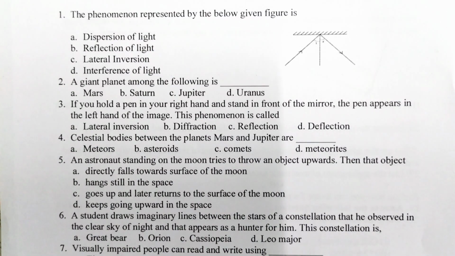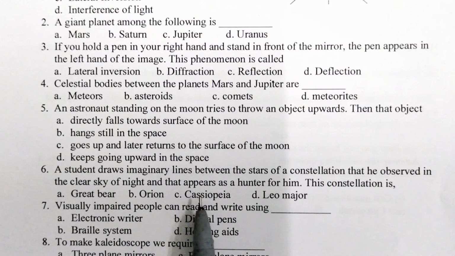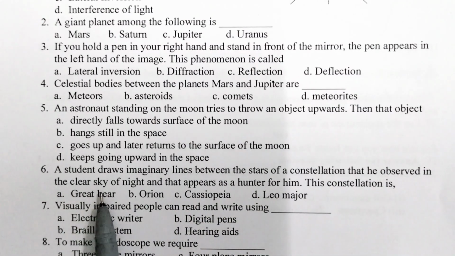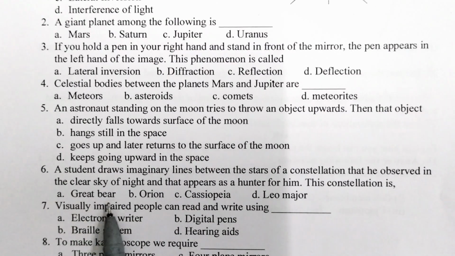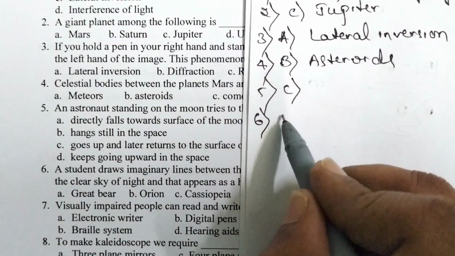Next, the sixth question. A student draws an imaginary line between the stars of a constellation that he observed in the clear sky of night and that appears as a hunter for him. This constellation is Great Bear, Orion, Cassiopeia or Leo Major. The right answer for this question is option B, Orion.